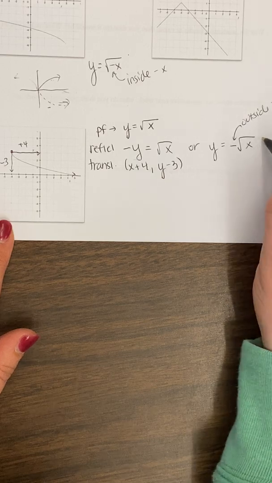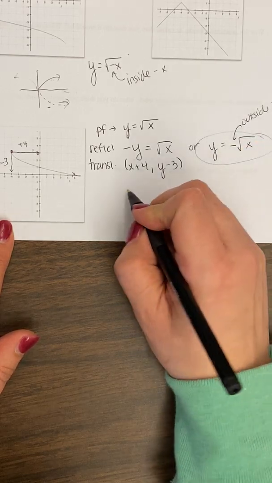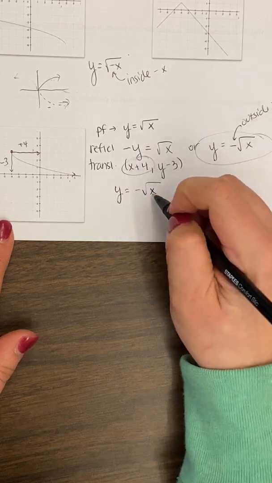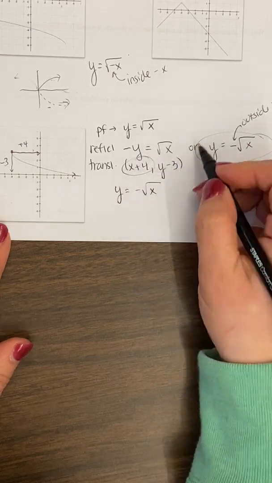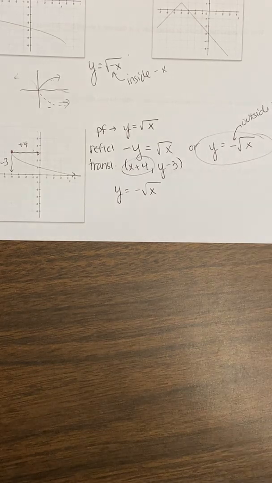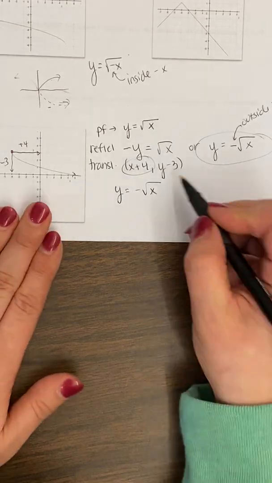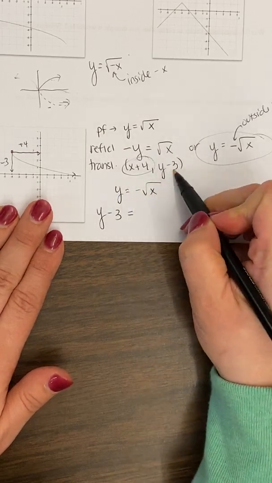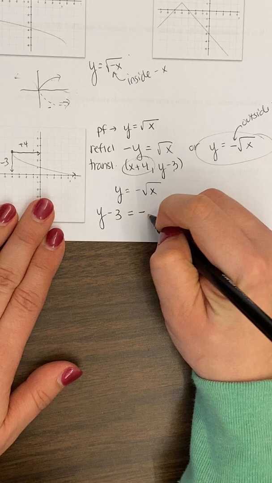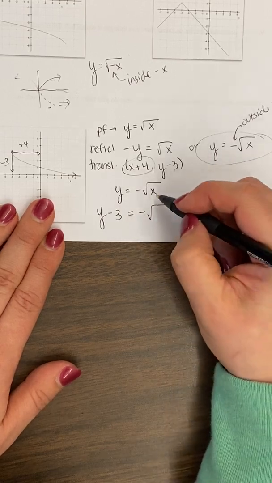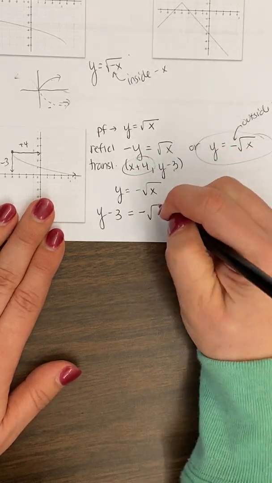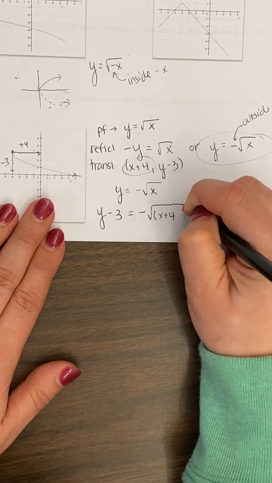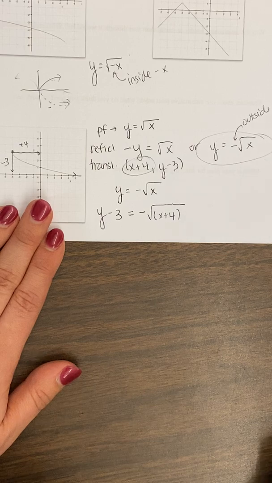Okay, so then I have my function, y equals negative root x. I'm going to plug this in for my x, and then I'm going to plug this in for my y. And so when I do that, I see I have y -3, right? Because instead of a y, I'm writing y -3, and then negative root, and then I see an x. So I'm going to pluck the x out, and I'm going to plug in x +4. And then I get my function.